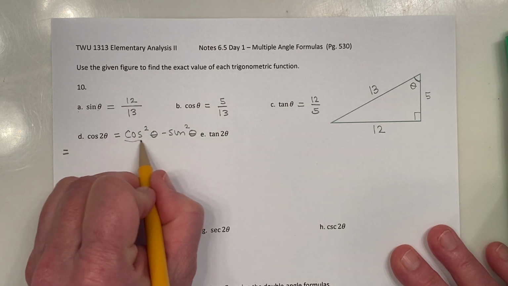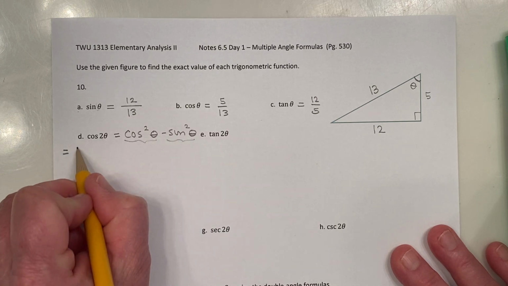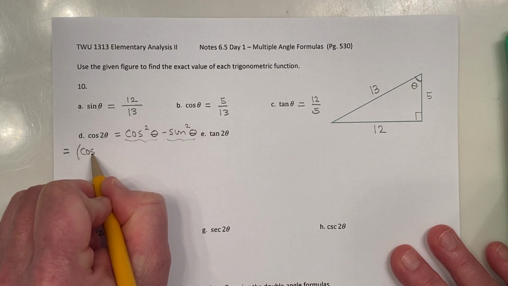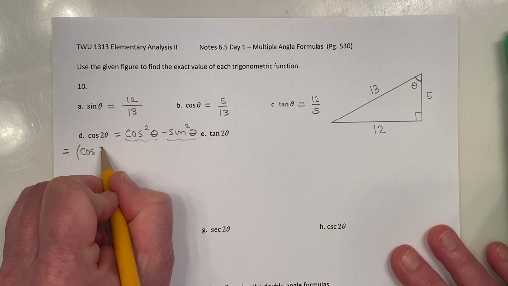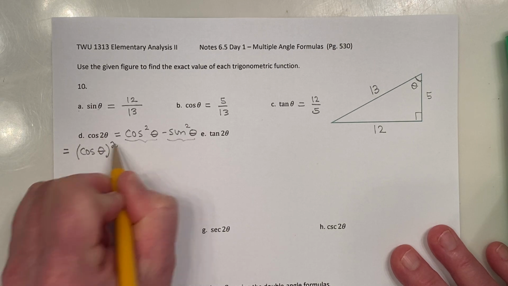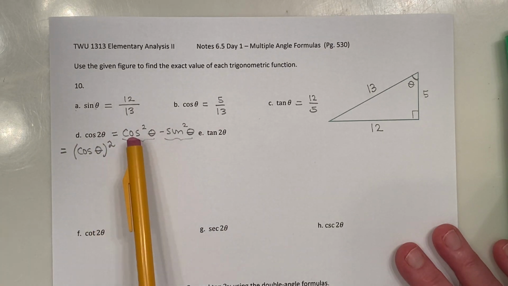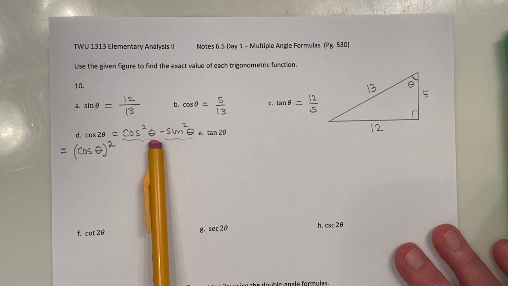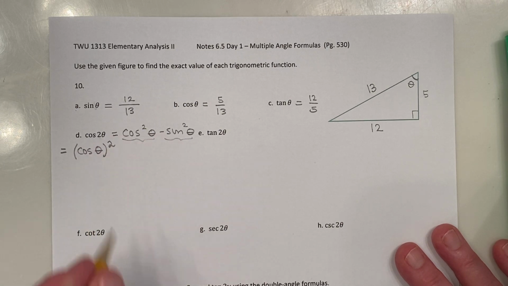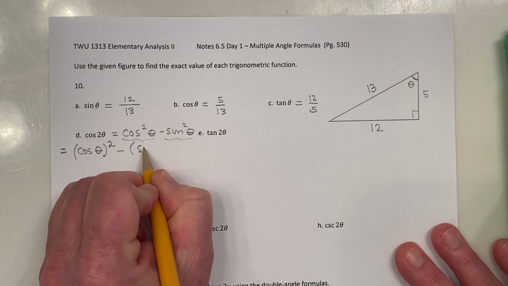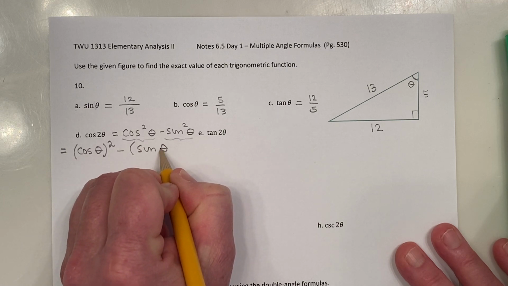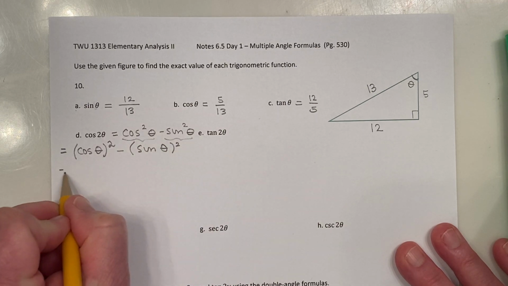Let's first of all make sure that we understand that this term and this term, they're squares, but I can take the square off of the cosine function and wrap it around the parentheses here. So we're going to find cosine of the angle first, theta, and then after we get that value, we'll square it. So in print, I'm going to take that square off and put it on the outside like this.